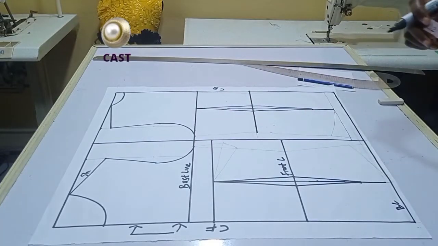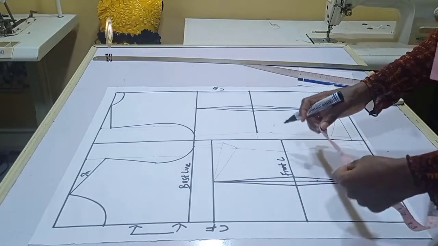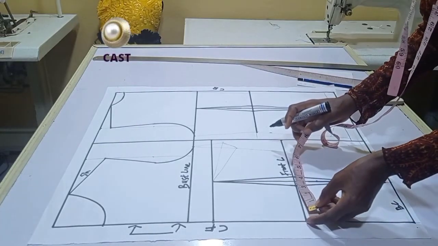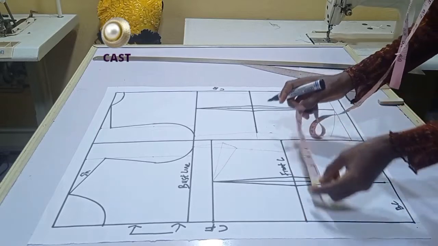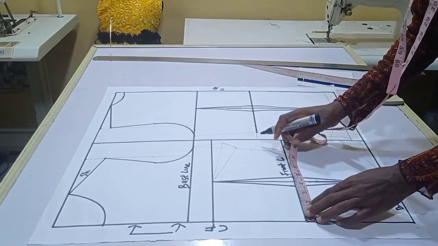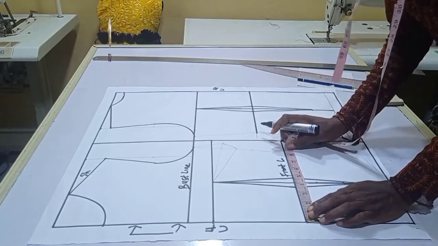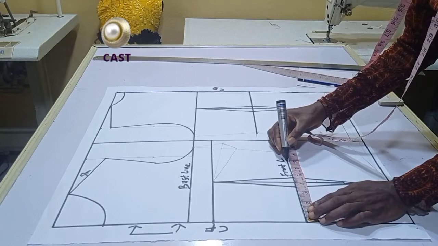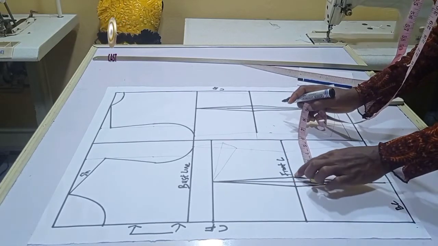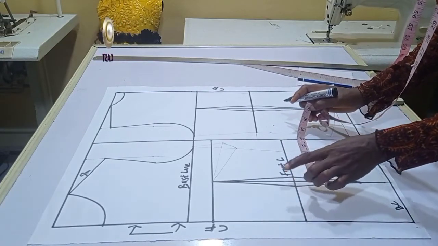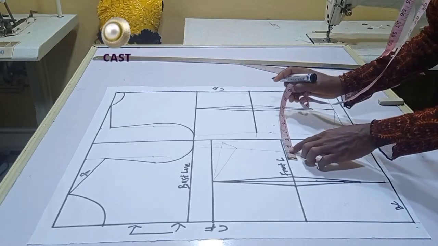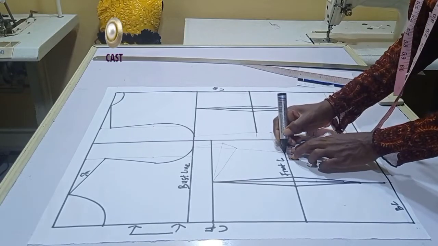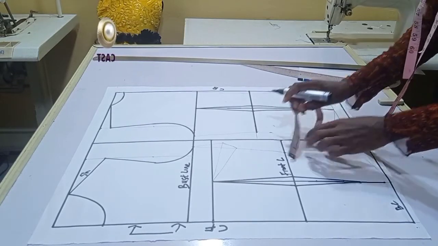So the next thing to do now is to measure the waist. The waist measurement I'm working with is 28. You know, I told you you should always measure from CF inward. So my waist is 28. 28 divided by 4 is going to give us 7. This is a 7. Don't forget to return. You know, I told you it's either you hold in this one or you cut it out. So you must replace it so that you will not have shortage. So it is 1 inch. I will return it back like so. Can you see it now?